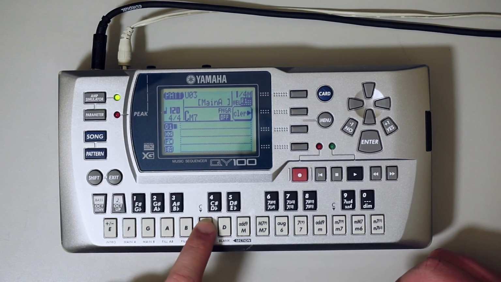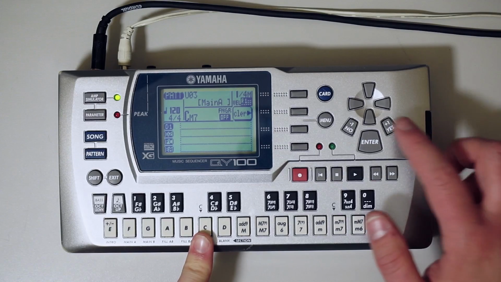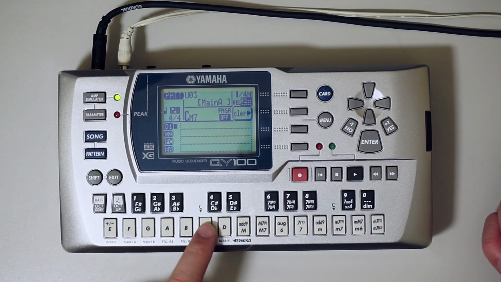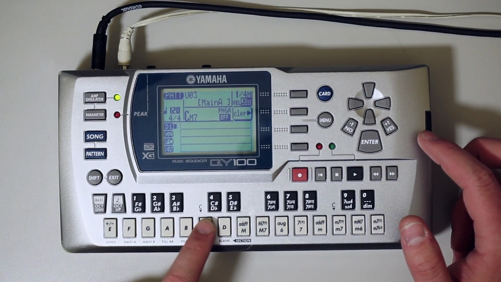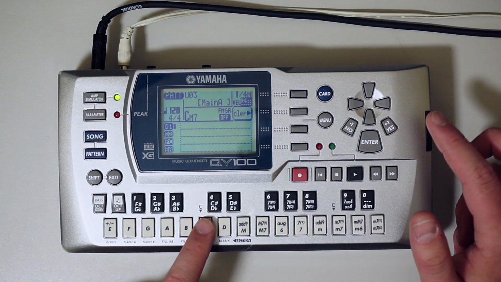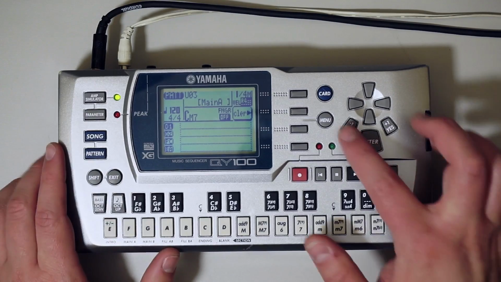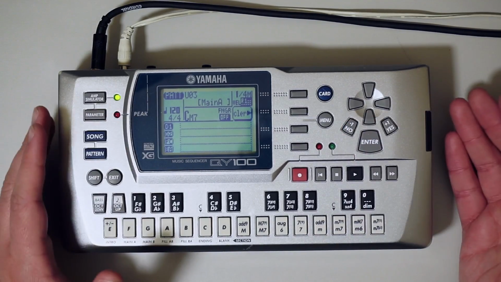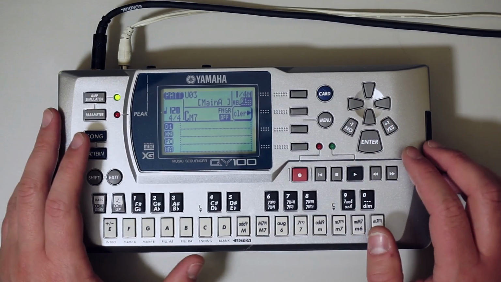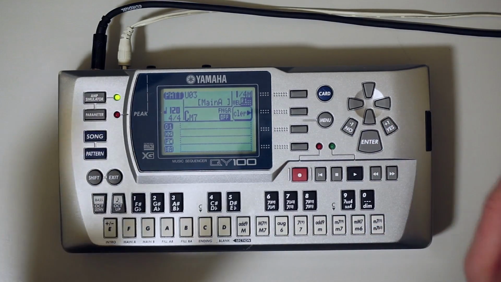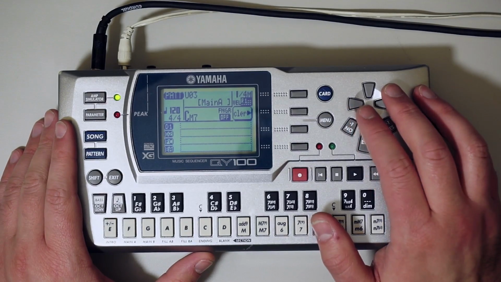You don't hear much difference, and the more you increase this, the more random changes you have in velocity. So I like to usually stick with R1 or R2 if I play on the rubber keyboard and if I want to have some human feeling in it.